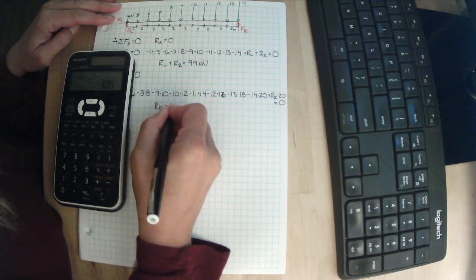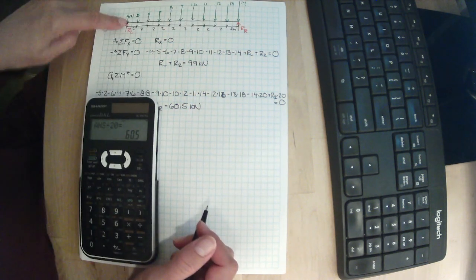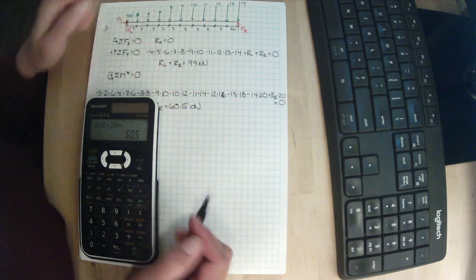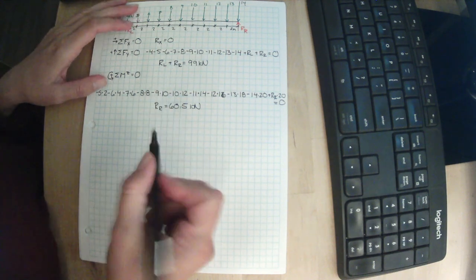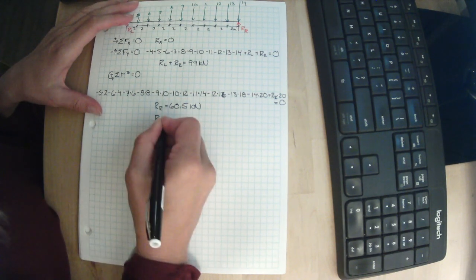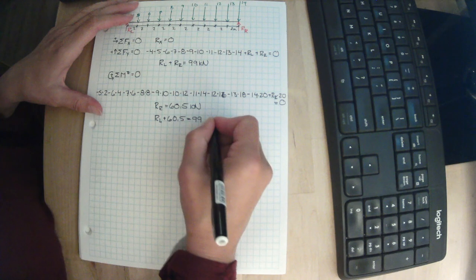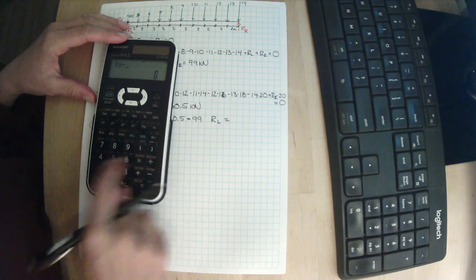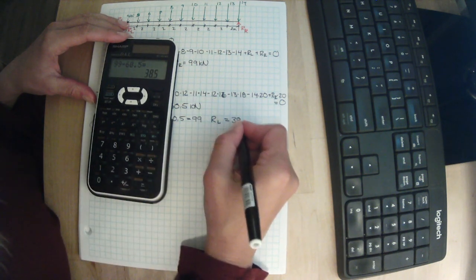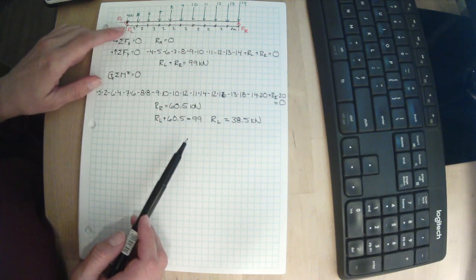RR equals 60.5 kilonewtons. So for this thing not to spin about this point here, RR has to equal 60.5 kilonewtons. Well, now we know what RR is. We can figure out that RL plus 60.5 equals 99, which means that RL equals 99 minus 60.5, or 38.5 kilonewtons.